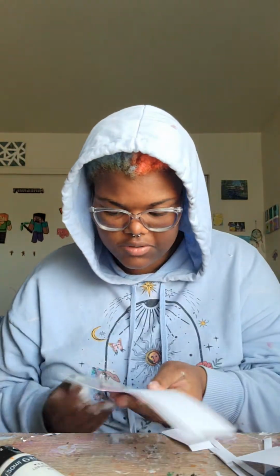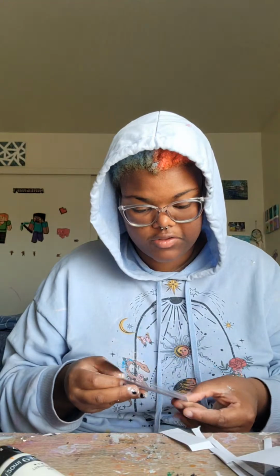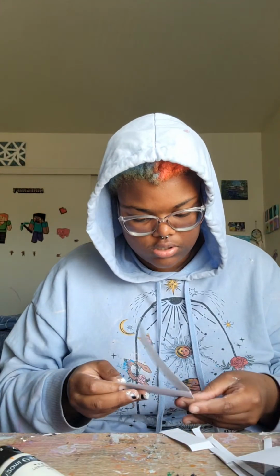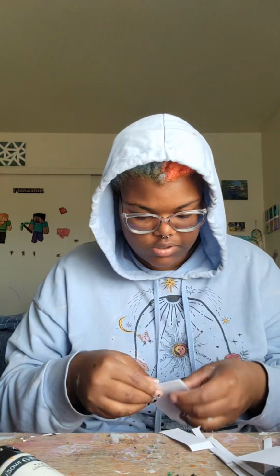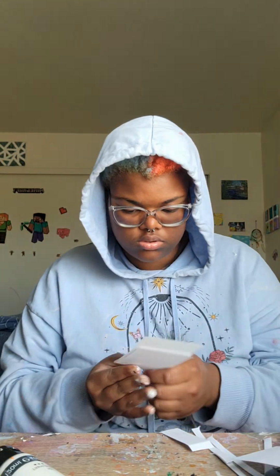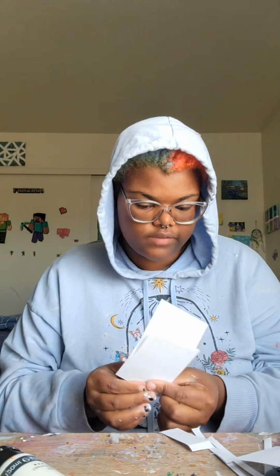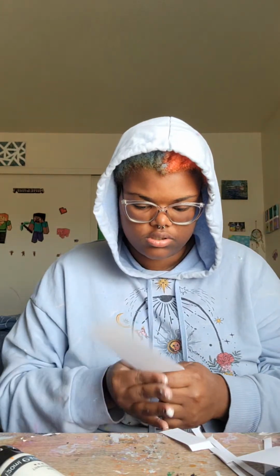Is that enough glue? I don't know. I hope so. I do only have this one glue stick, so if I run out, I'm going to have to go to Walmart or something and get more. Just annoying. Because obviously, we're not in kindergarten, bruh. We don't just use glue sticks on the regular.